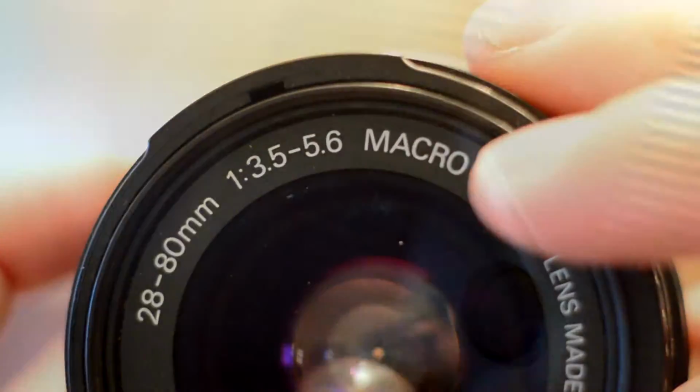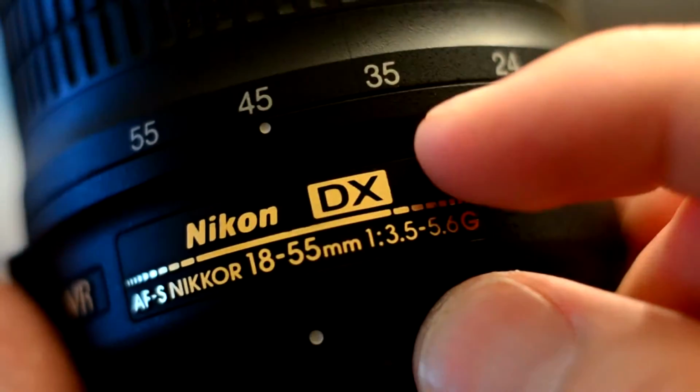This is the first video in a two-part series about lenses. In this video, we're going to go over the lens and help you understand what all the numbers and buttons and rings and everything mean and do. And in the next video, we're going to go over which lens would best suit you when starting out in photography, based on the type of photography that you plan on doing.